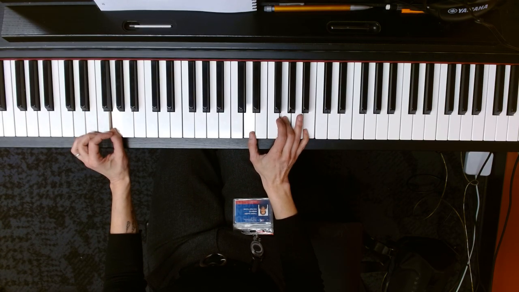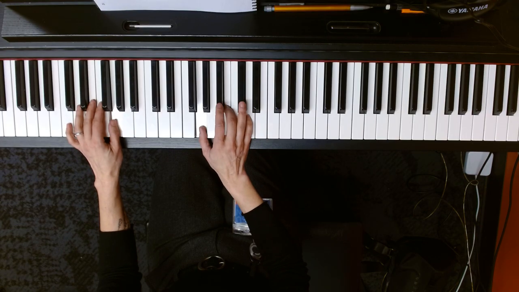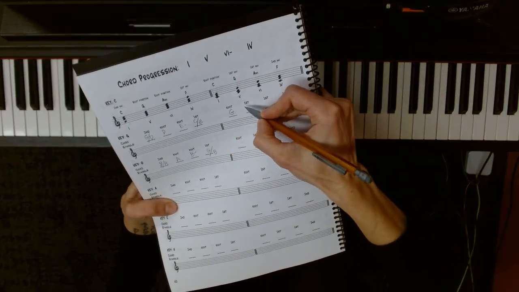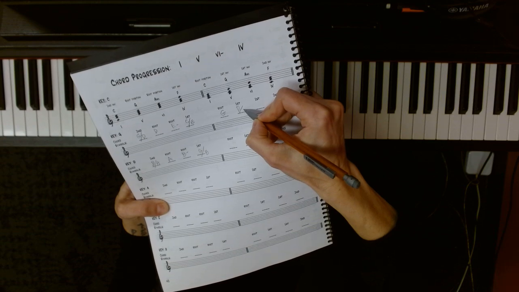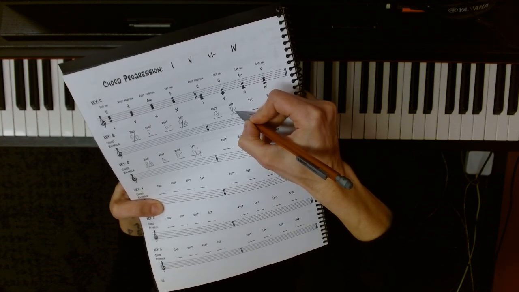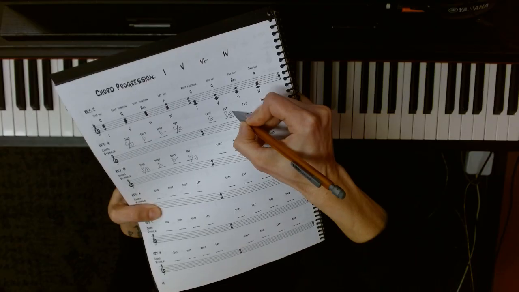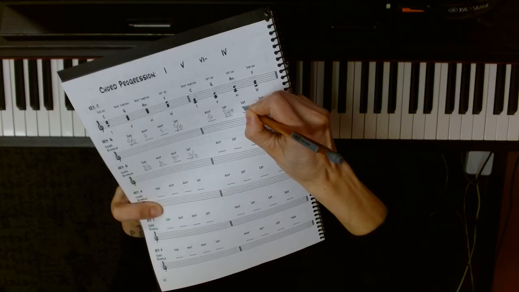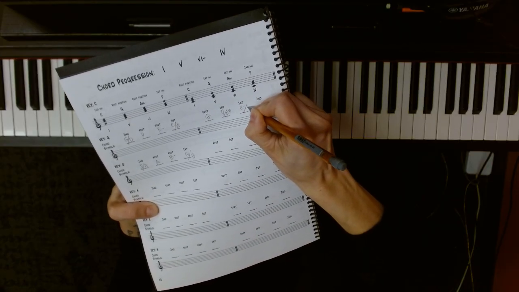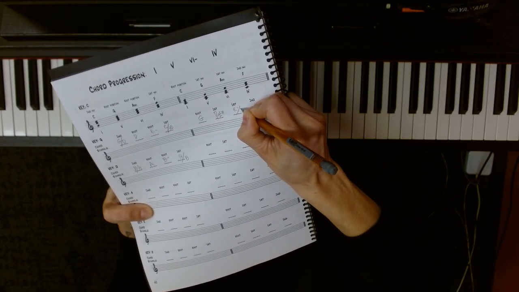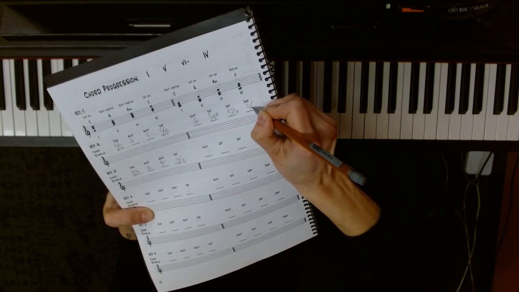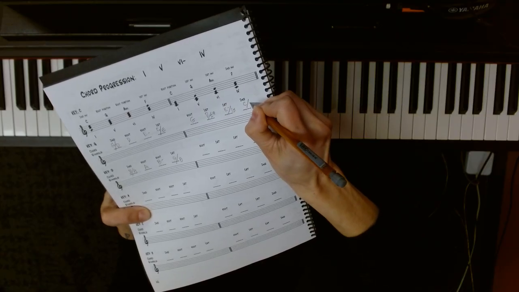All right, second variation, G in root position. Chord 5 will be D. So we have G in root position. Chord 5 is D slash what? F sharp, because it's first inversion. Then we have E minor slash what? G. Yes. And then we have a C in second inversion. So C slash what? G.